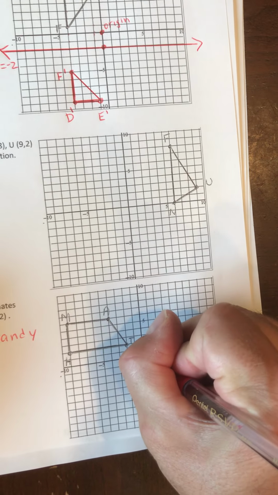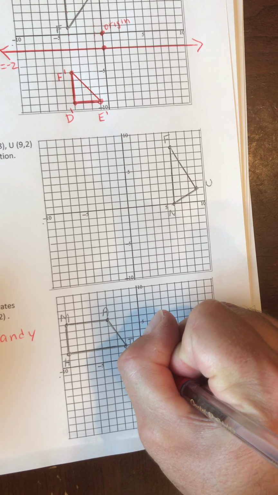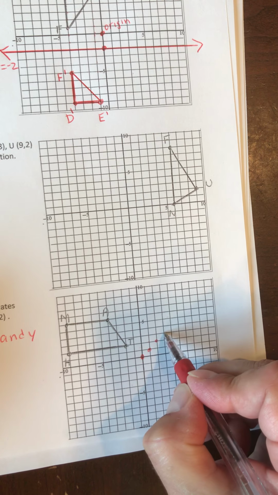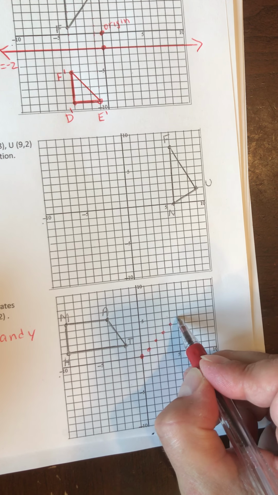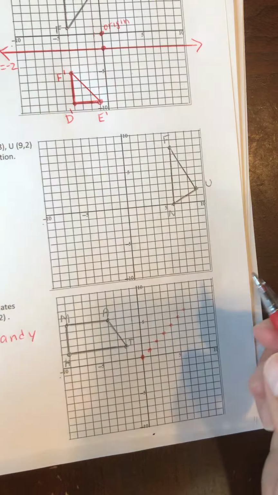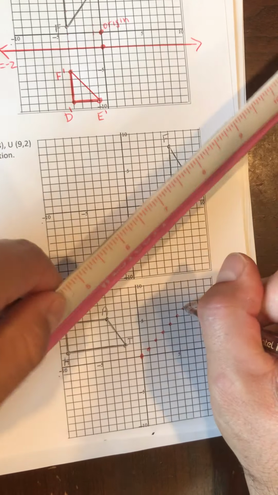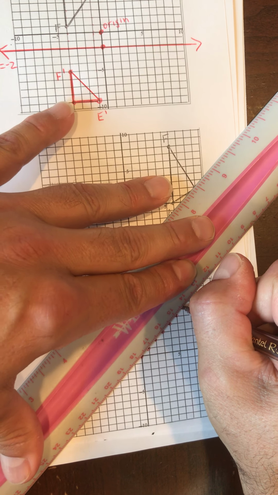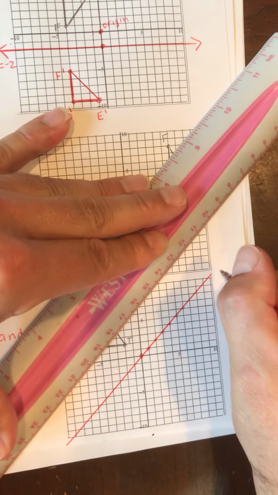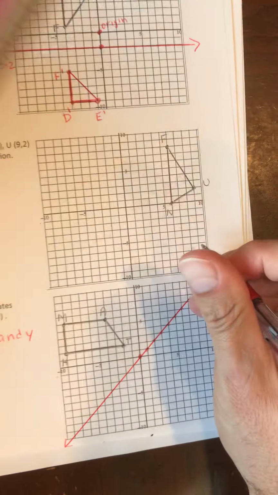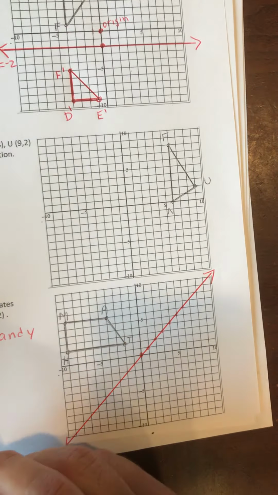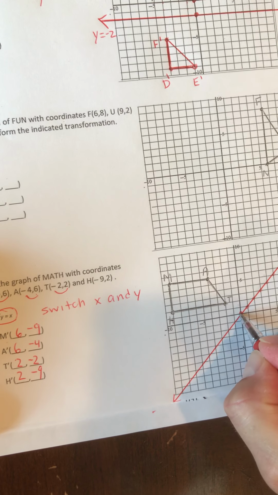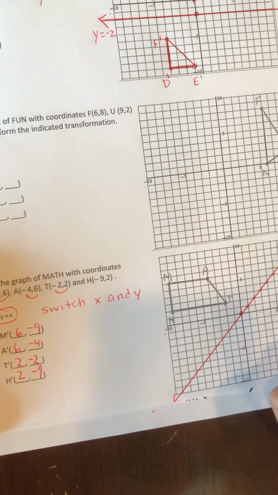Now I just want to show you how it's going to be flipped over. Again, y equals x: you start at 0, and your slope's 1 over 1, so you're going up 1 and over 1. If you plot a few points, that's enough to help you draw a straight line. Here's my line y equals x. Now I'm going to plot my points. M prime was 6, -9, so from the origin that's over 6 and down 9.